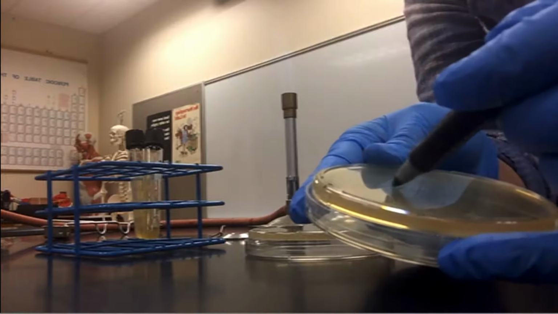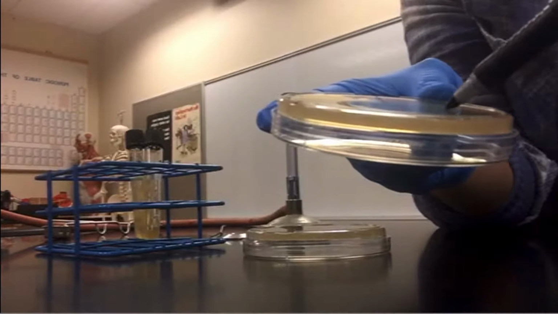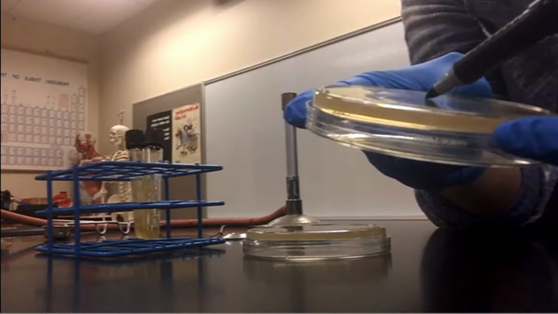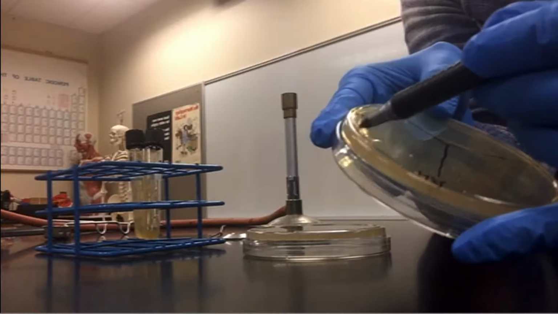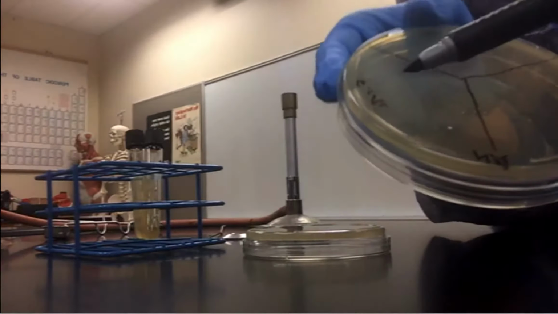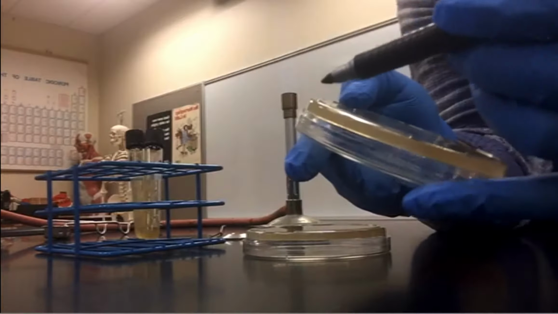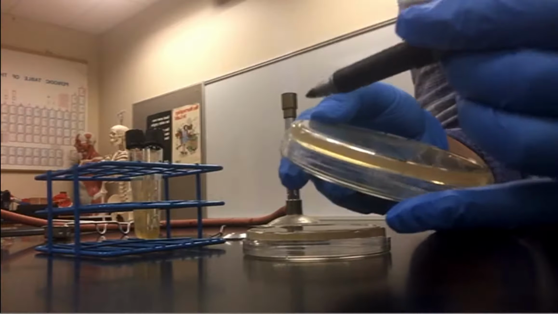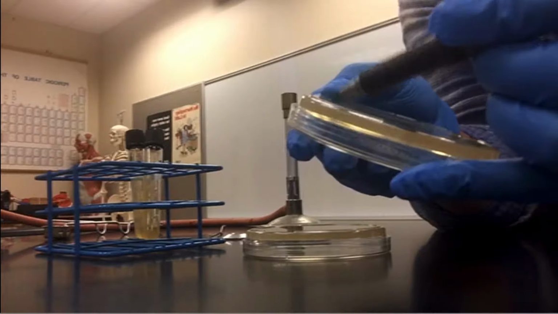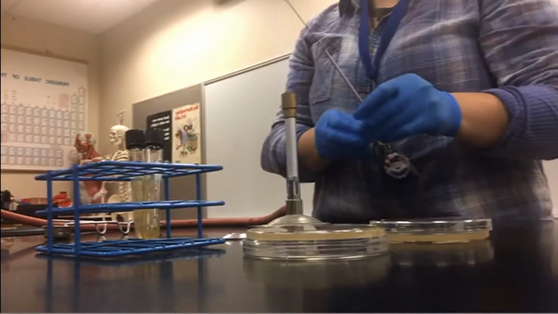I'm going to do the same thing for my nutrient agar plate. Get 3 sections, hopefully approximately the same size. And then label. Notice when I label, I'm sticking to the edge of the plate because I do not want to obscure the field of view. Okay, well labeled, and then it's just a matter of streak stabbing.